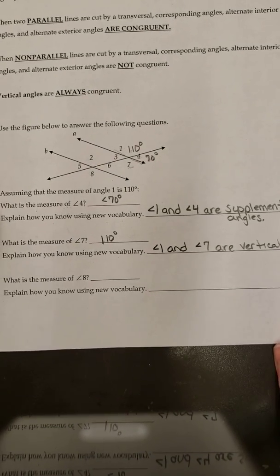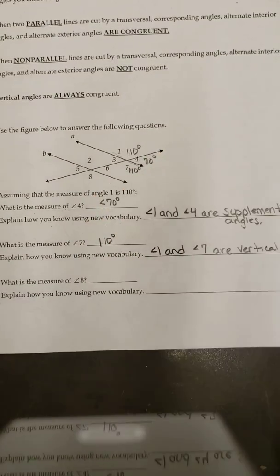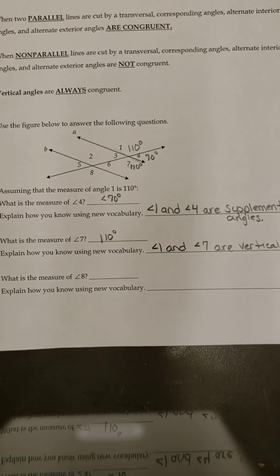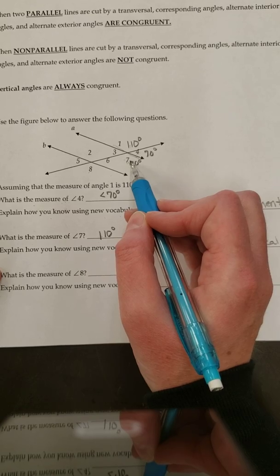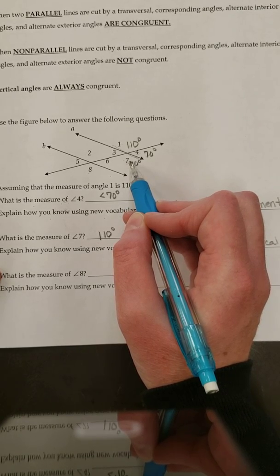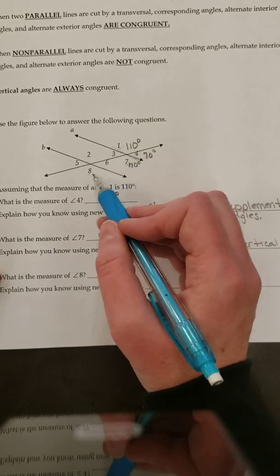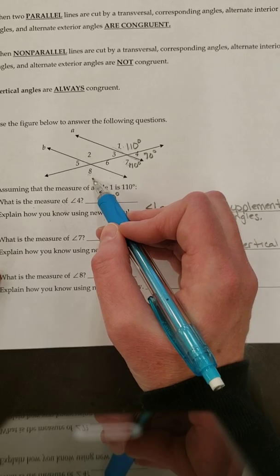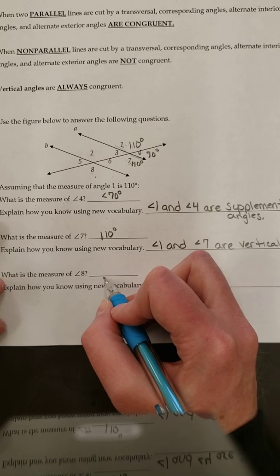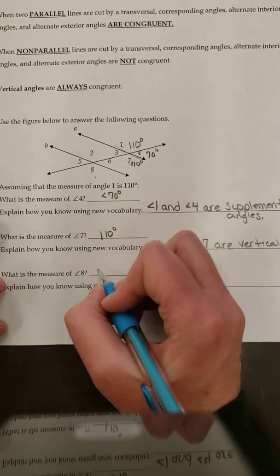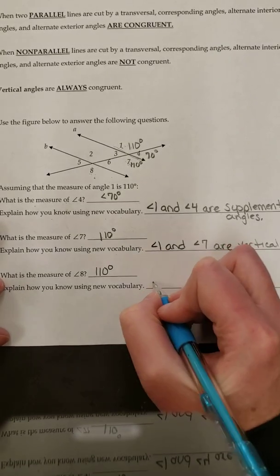And then finally, what is the measure of angle 8? So angle 8 is down here. Let's go back. We can label that angle 7. We've proven that one. So you can do a couple of different things. I could say 8 and 7 are corresponding, so they'd have the same measure. I could say 8 and 1 have the same measure because they are alternate exterior. So there's a couple of ways that we could do it. So what is the measure of angle 8? Let's go the angle 1 route. So it's 110 degrees. And how do we know this?